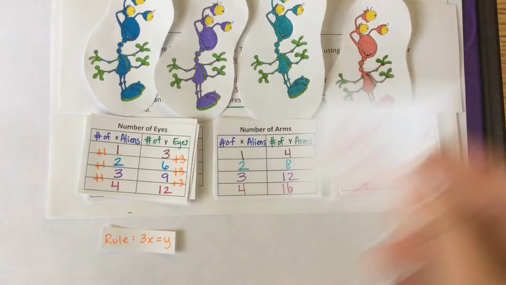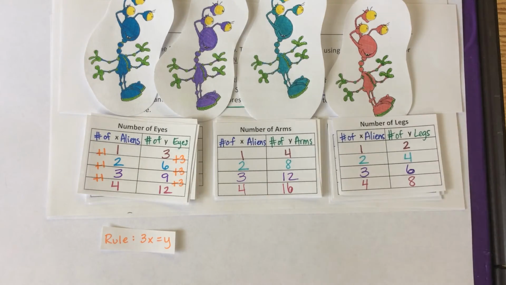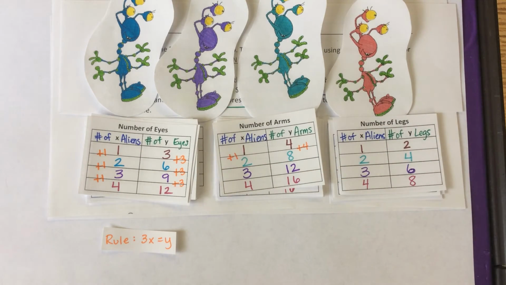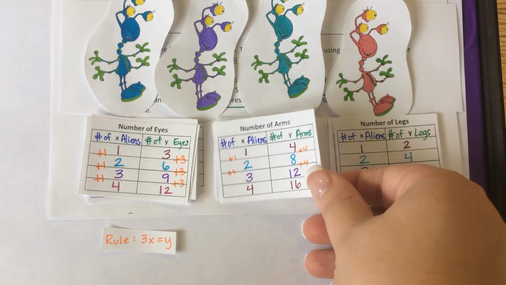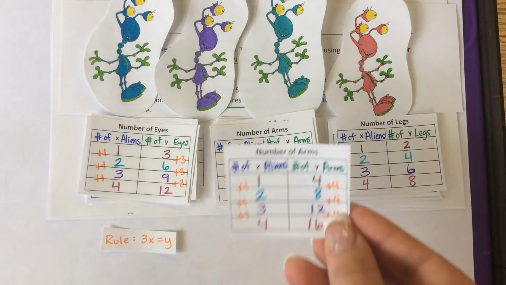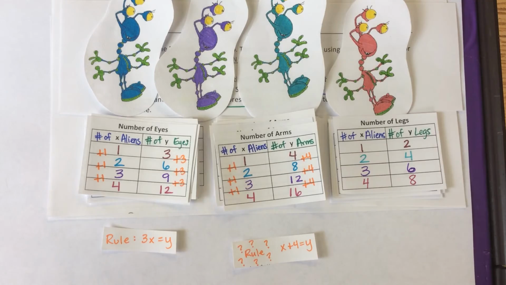Now it's time to do the rule for the arms. I added 1 alien and I added 4 arms. I added another alien. I added 4 more arms. Every single time I added 1 alien, I added 4 more arms. Does that mean my rule is x plus 4 equals y? Well, let's check that out.